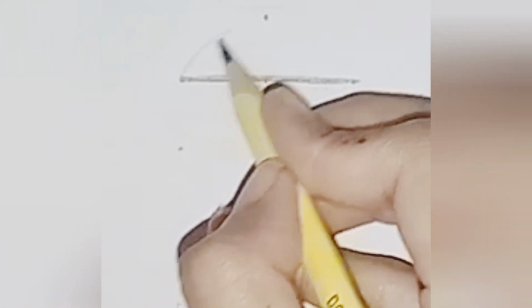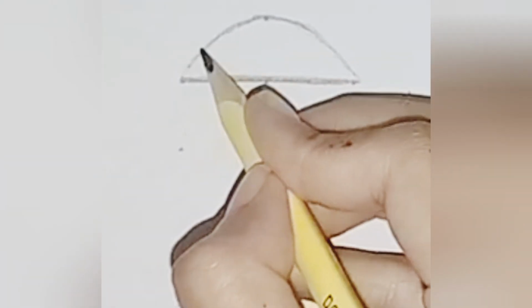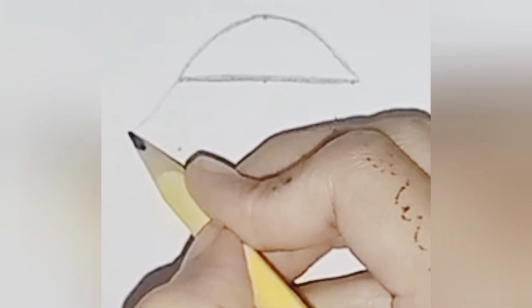From vibrant paintings to intricate sketches, we will uncover the endless possibilities of portraying a girl and her cap. Let's embark on this artistic journey together and discover the beauty in every brushstroke.